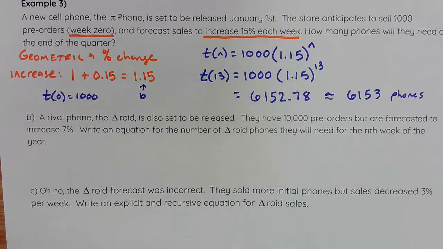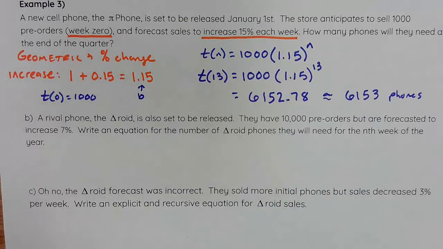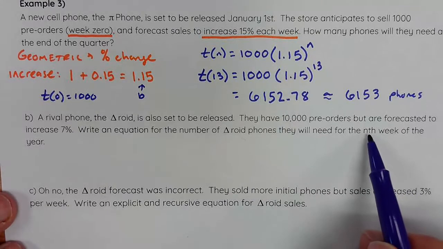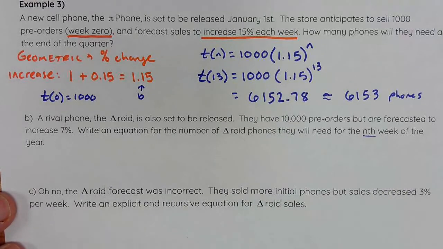B, a rival phone, the Pyroid, is also set to be released. They have 10,000 pre-orders but are forecasted to increase only 7%. Write an equation for the number of Pyroid phones they will need for the nth week of the year. So it's the nth week, so we're going to keep n in our equation.